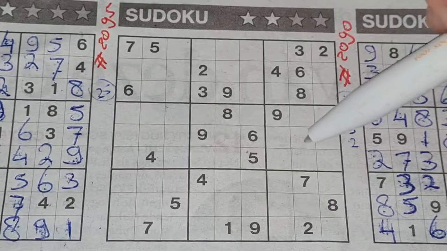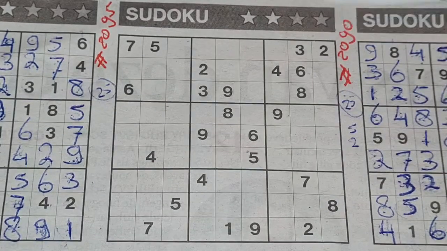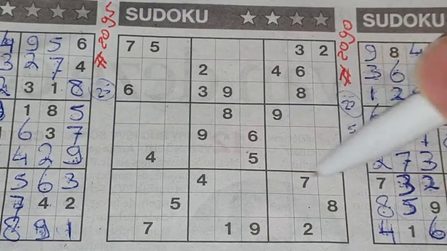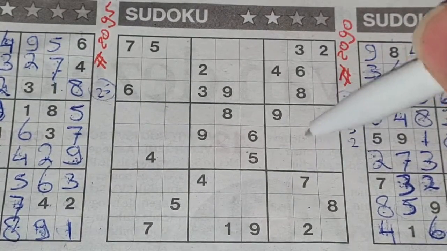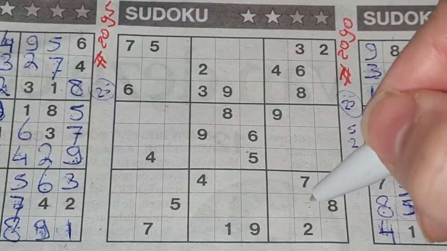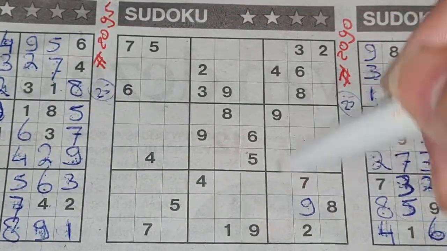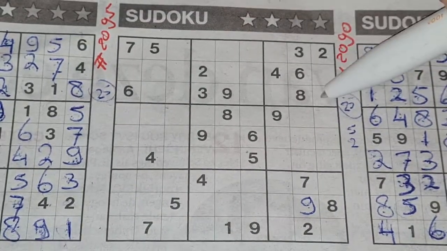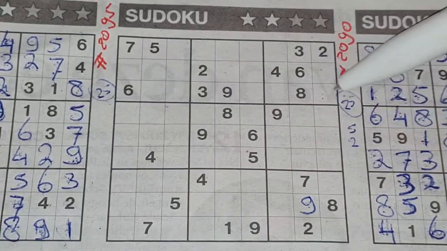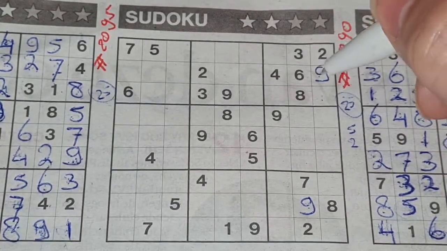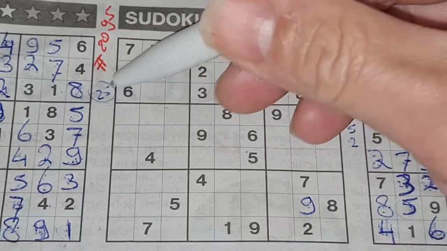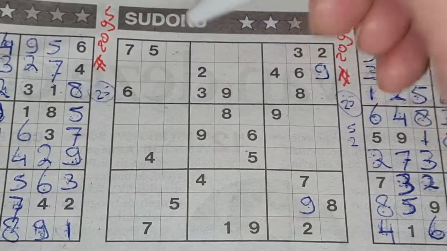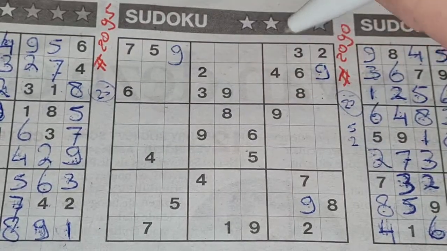Let me see. Four missing numbers. One of the missing numbers in this column should be the number 9. We see here 9 in this big square, so no 9 in these three boxes. So one box left for the 9 should be there. So we have a 9 in this column, 9 in this column next. So in the last column, only two places for the 9 should be here or there. We see there 9, no 9 there, 9 should be there. 9 in the third row, 9 in the second row. So in the first row, the only place for the 9 should be there.